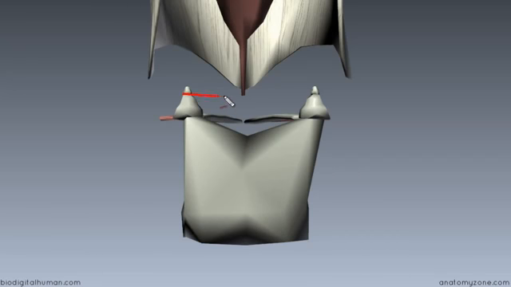So we've got the transverse arytenoid muscle running from the posterior lateral surface of one arytenoid cartilage to the posterior and lateral surface of the other arytenoid cartilage. So you can see that if this muscle contracts, it's going to bring the arytenoid cartilages closer together. So it adducts the arytenoid cartilages. And again, it's innervated by the recurrent laryngeal nerve. And then we've got the oblique arytenoid muscles.